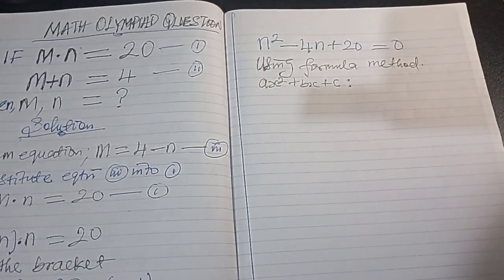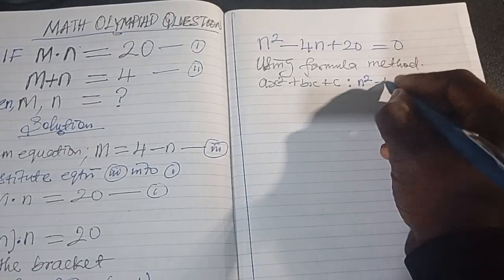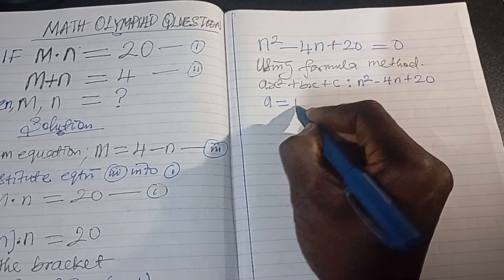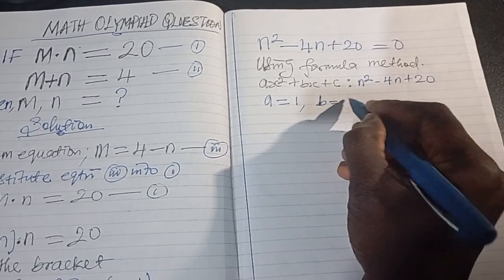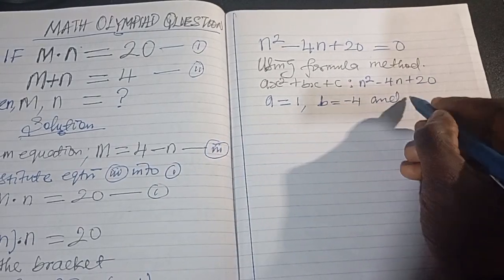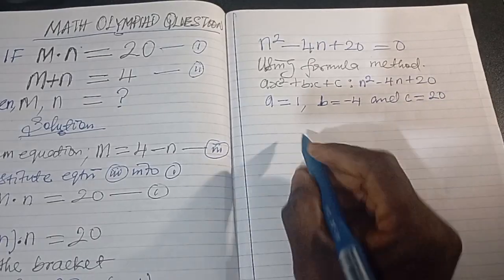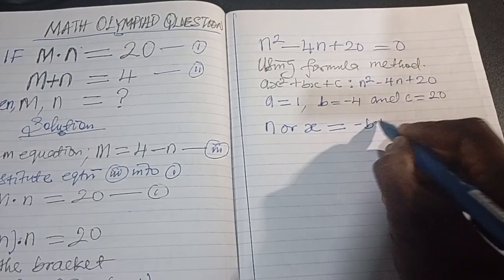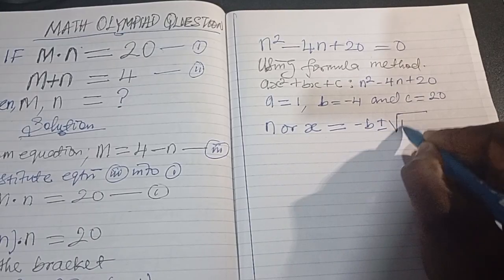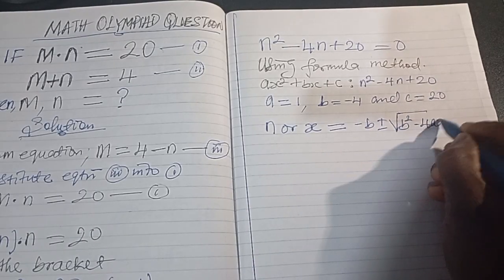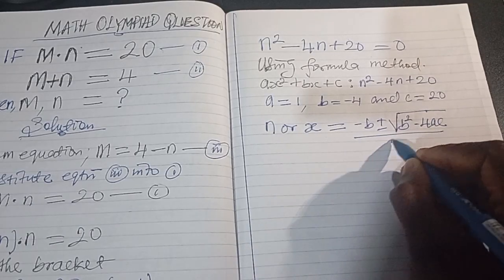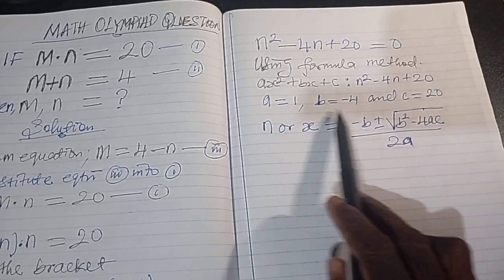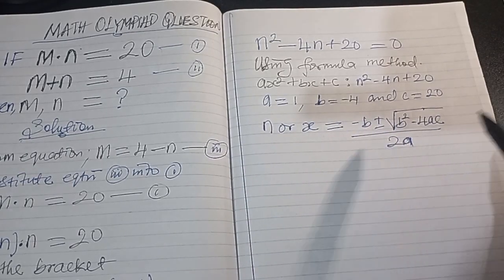When you compare it with n squared minus 4n plus 20, you notice that a is equal to 1, b is equal to minus 4, and c is equal to 20. Now, x is equal to minus b plus or minus the square root of b raised to power 2 minus 4ac, all divided by 2a. Okay, for us to find this n, we are going to substitute these values into this. This is the formula method.